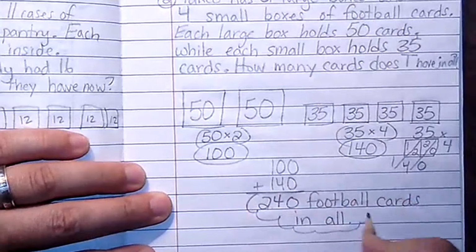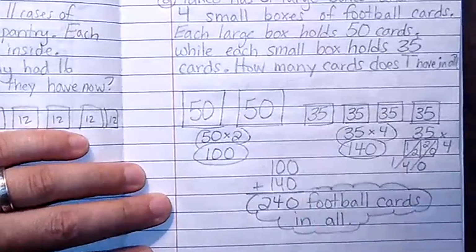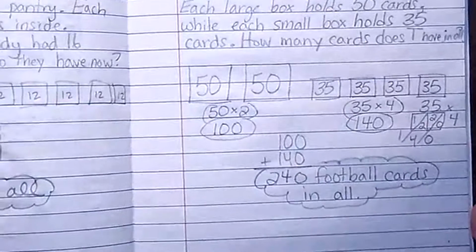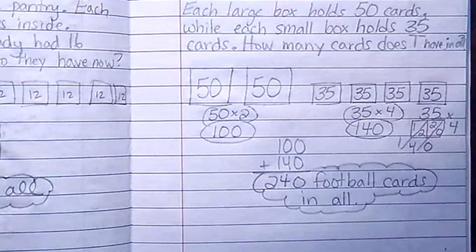And there's my answer. Again, the purpose of this is to go slowly enough and make yourself draw a picture so you take your time and show how you get your answers. We have big boxes, we have little boxes. Put the values in each box and then figure out how many you had in all. If I would have asked, how many more are in the little boxes than the big boxes? How many more?